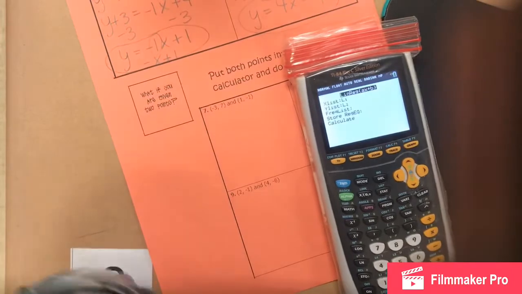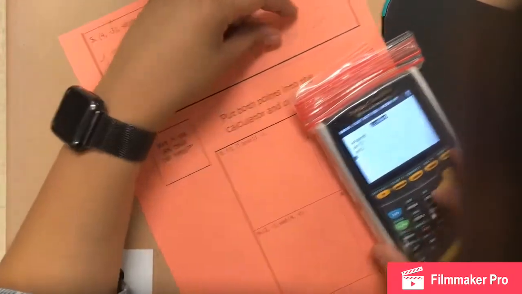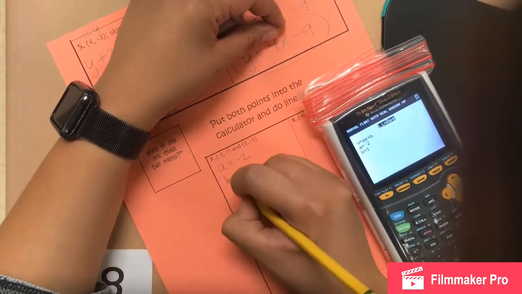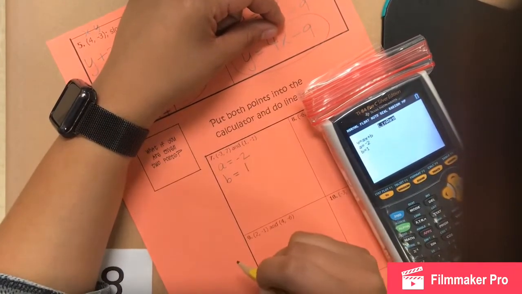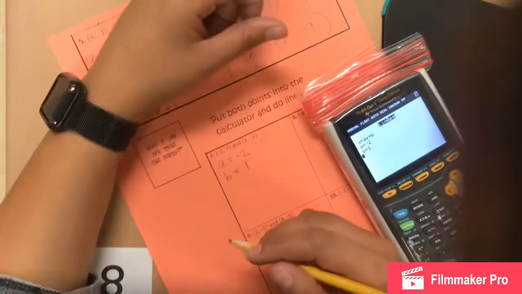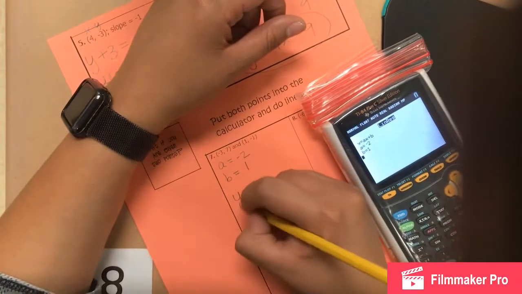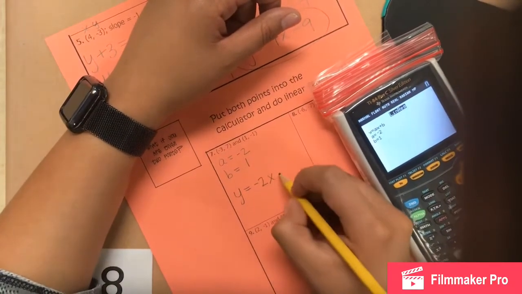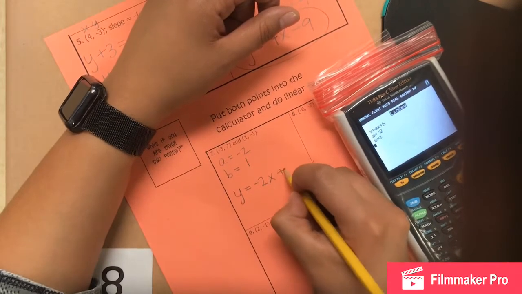Then we do linear regression. So that's stat, over to calc, number 4, enter, enter, enter, enter. And now we have our slope and our y-intercept. So the slope they gave me was -2, and the y-intercept they gave me was +1. There is no decimal to convert to a fraction, so I simply just put this into my equation. Y equals the slope, which is -2x, and the y-intercept is +1, so +1.